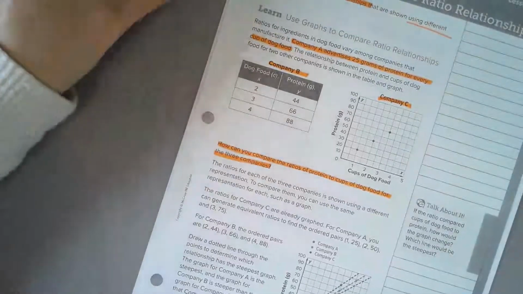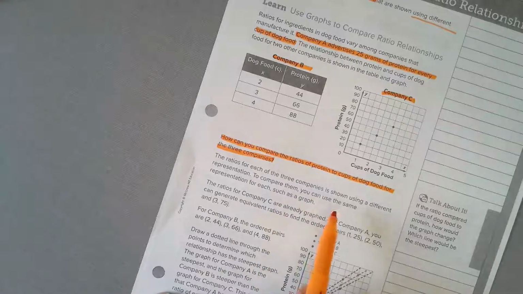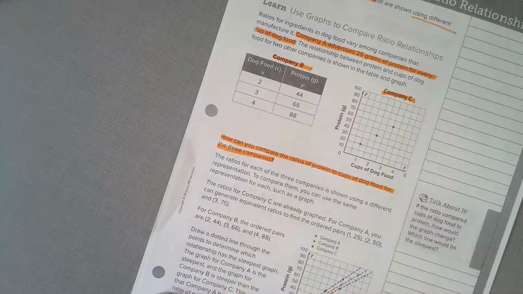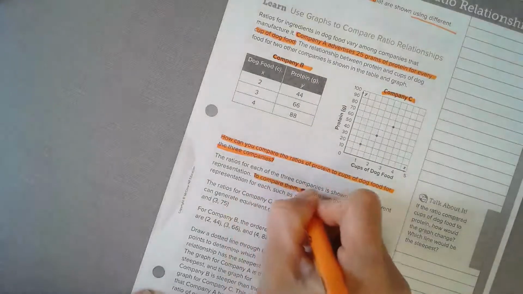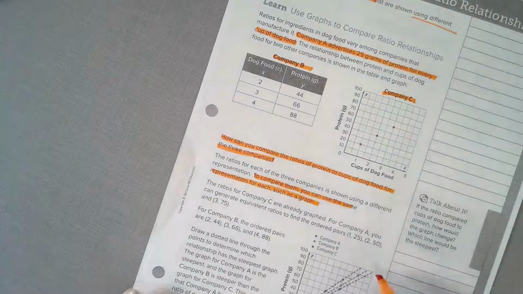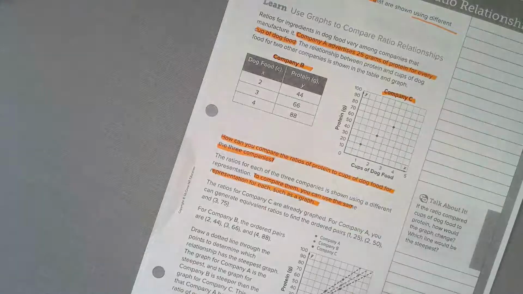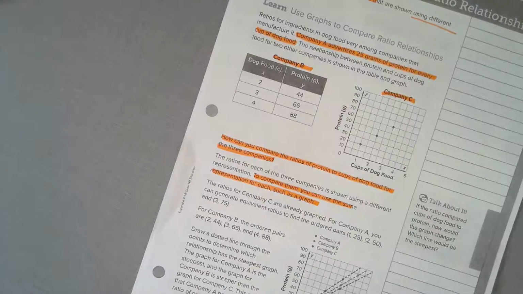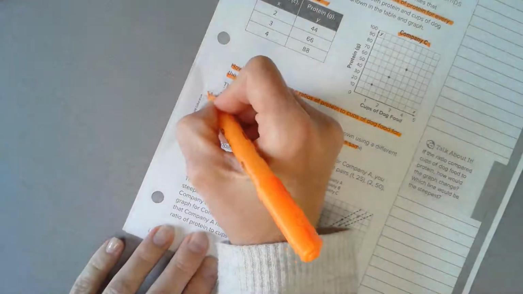I'm going to move my paper up a little bit. The ratios for each of the three companies is shown using a different representation. To compare them, you can use the same representation for each, such as a graph. Let's highlight that because it's telling you one way that you can compare them is using this quick visual that's down here. Let's even put a star by that.